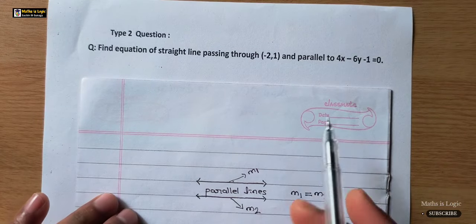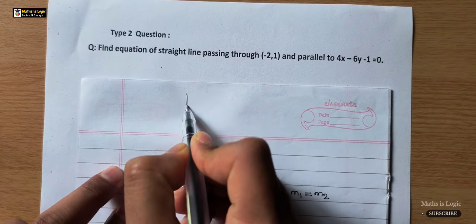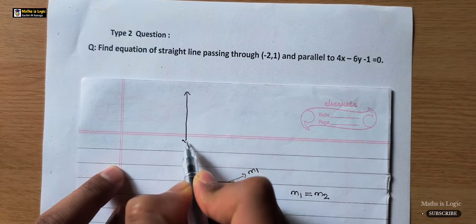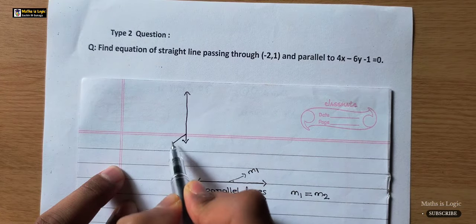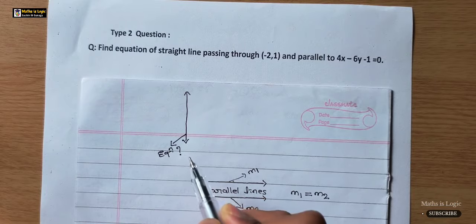Try to understand this example. Here one line is given. Suppose consider this is the line. For this line you need to find out the equation. So that is the question mark.